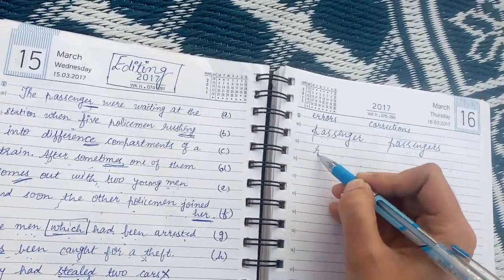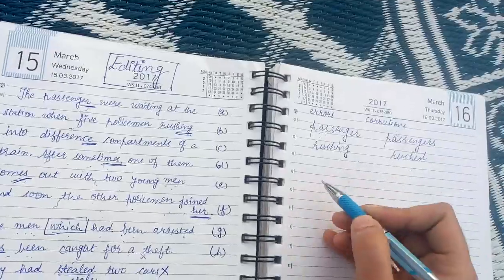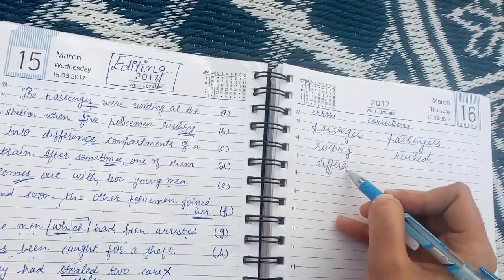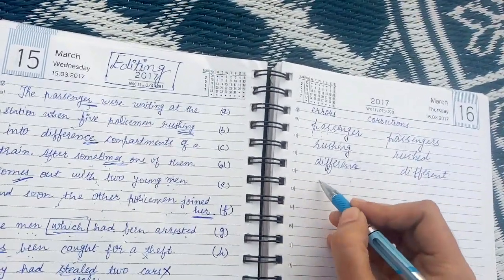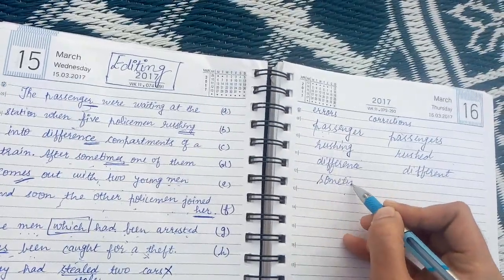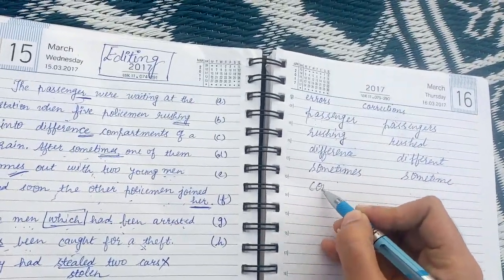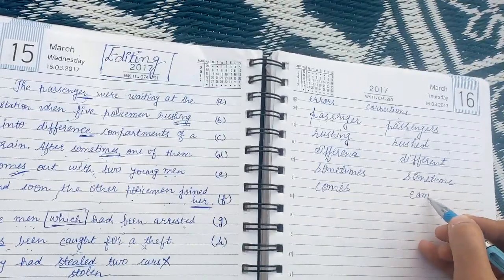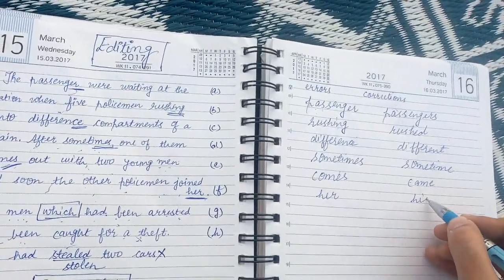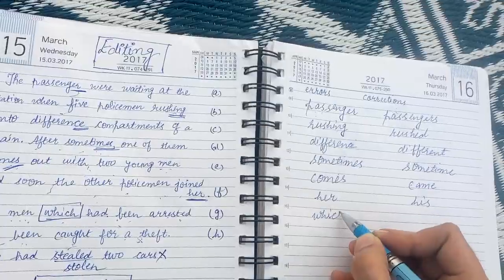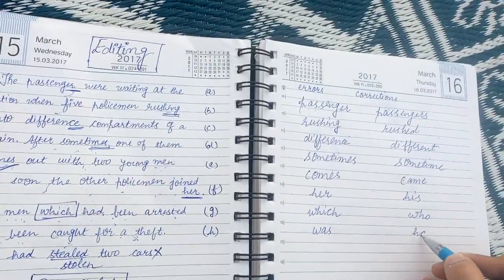Now B, we have rushing, and it should be rushed. Then we have difference, it should be different. Then we have sometimes, it should be sometime. Then there is comes, it should be came. In place of her, it should be his. Which, who, and in place of was, it should be had.